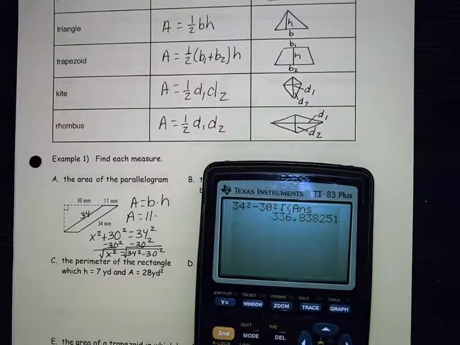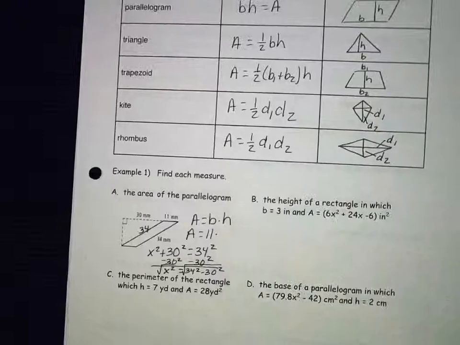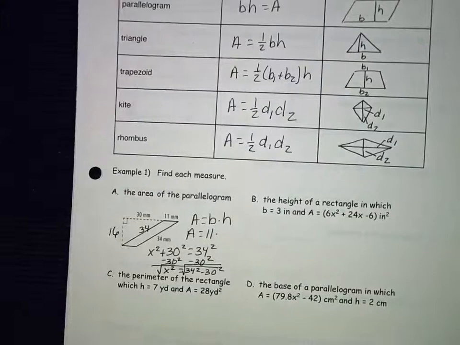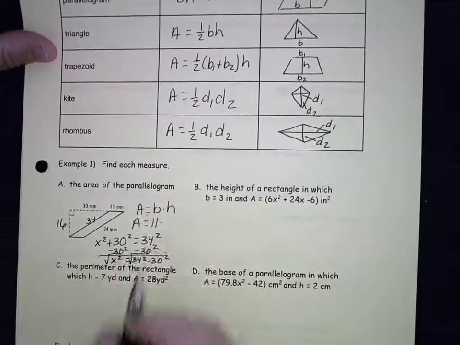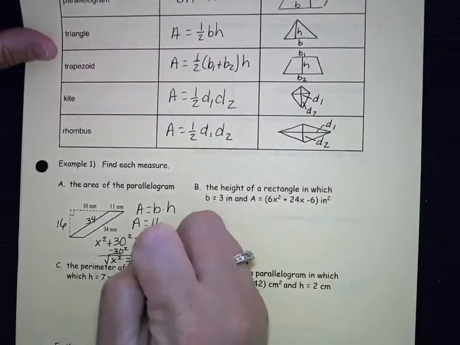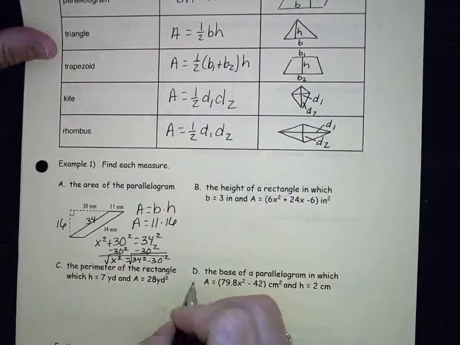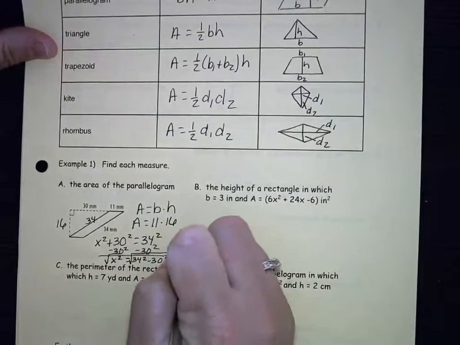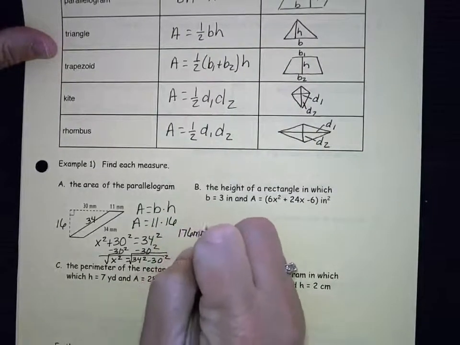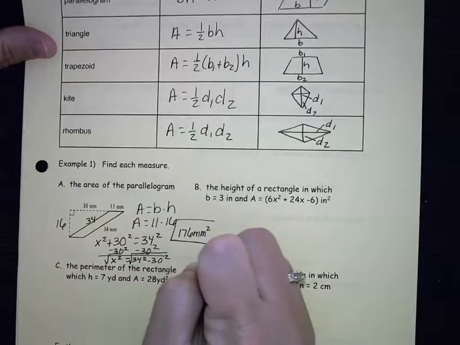I think I did that wrong. 34 squared minus 30 squared equals, and then square root the answer. And the height then, in this case, is 16. To find the area then, base times height, 11 times 16 is 176 millimeters squared.